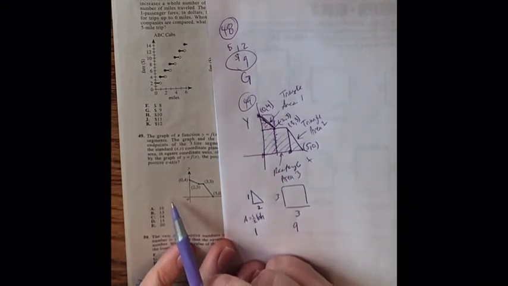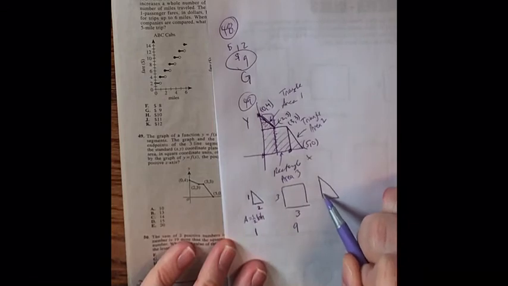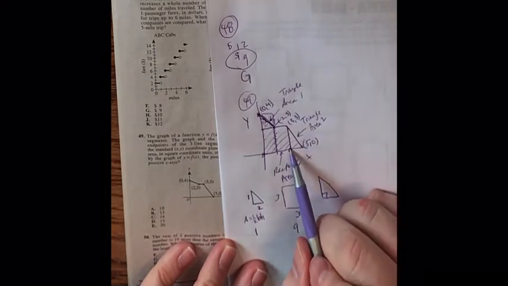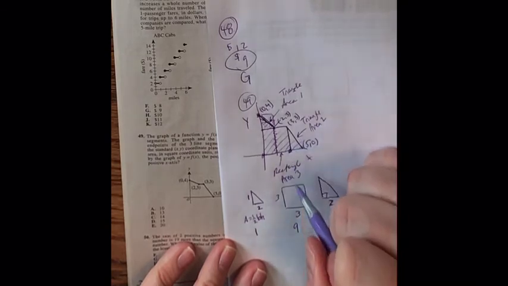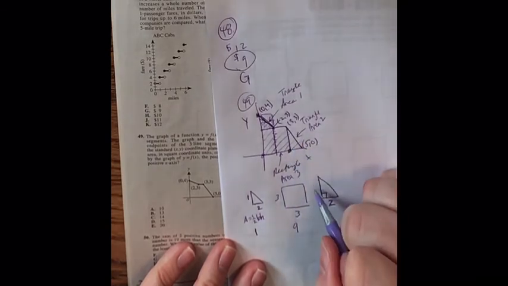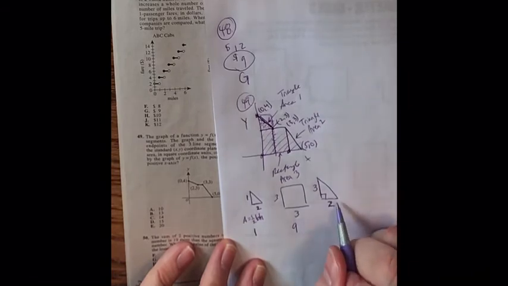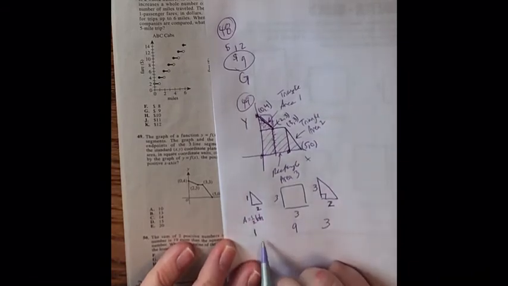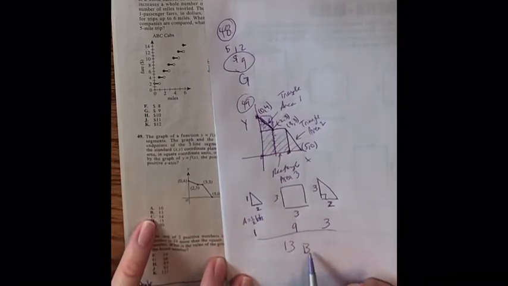And then the other triangle goes from an x-coordinate of 3 to an x-coordinate of 5. So I'm going to put a 2 along the bottom. But it's from 0 to 3 tall, so it's going to be 3 along the other side. So it's going to be 1/2 of 2 times 3, or 1/2 of 6. So you end up with an area of 3, which is a total area of 13, so it's choice B.